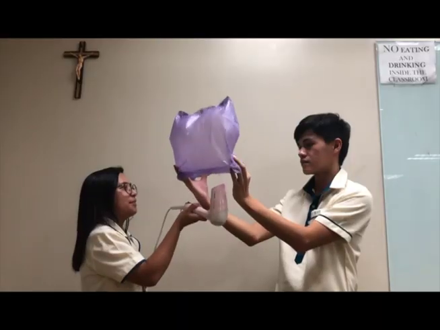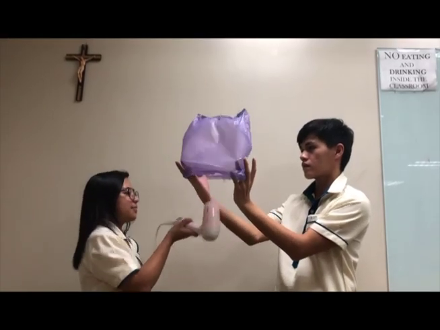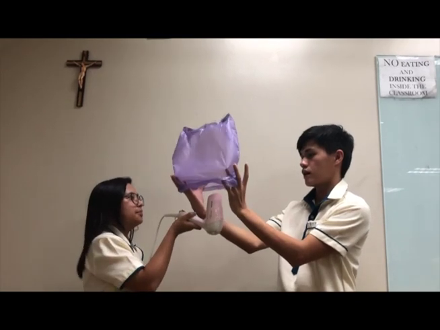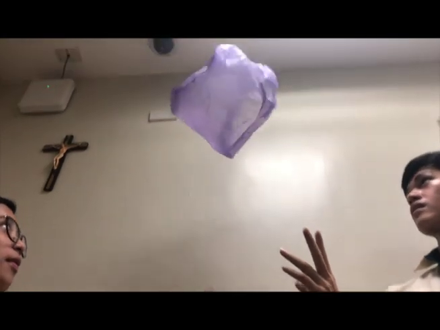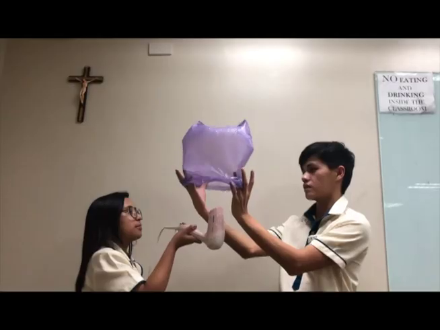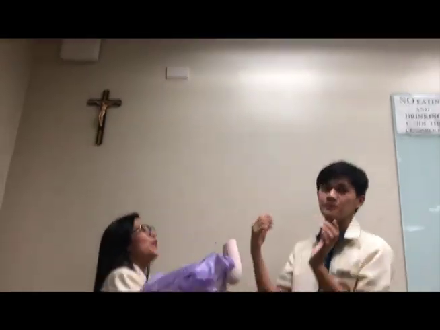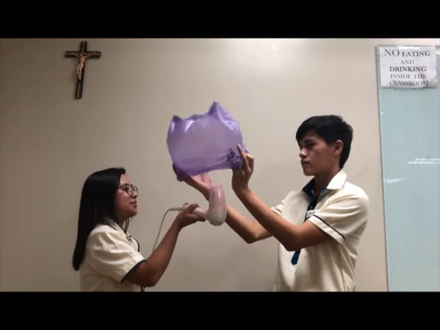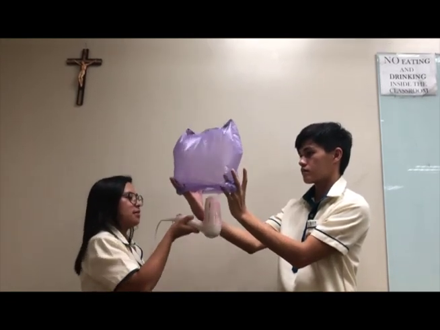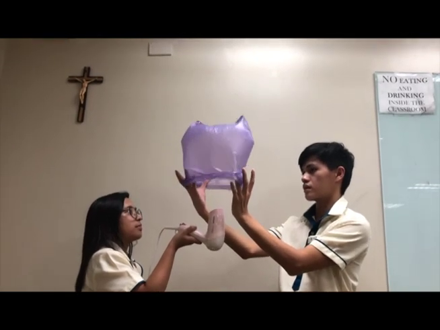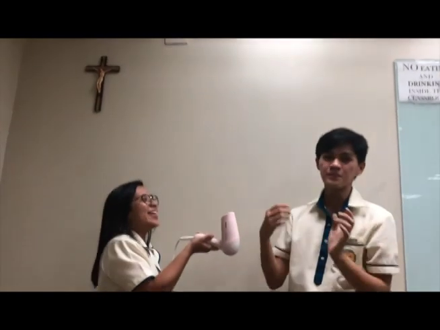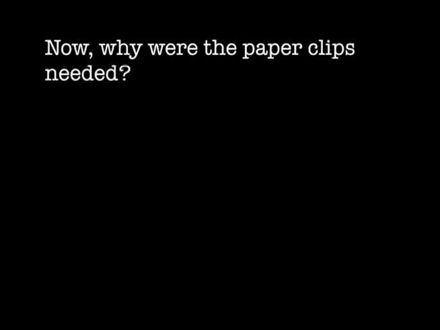Density, defined as compactness of particles of a gas, can be solved by dividing the mass of a gas by its volume. Based on the kinetic molecular theory, the average kinetic energy of a gas can be solely determined by its temperature. Both KMT and Charles' law would imply that increasing the temperature of a gas decreases its volume and density. Now, why were the paper clips needed?